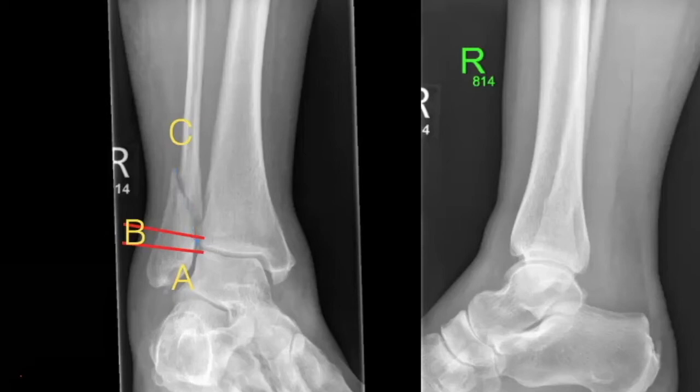Okay, so that was really nice, John. Thank you very much. Essentially, A's we don't worry about. Anyone who's broken below the level of the joint, they can go into a boot, similar to an ankle sprain. They don't need surgical intervention. They need a boot for some support, and they essentially limit the ankle from going into plantar flexion.